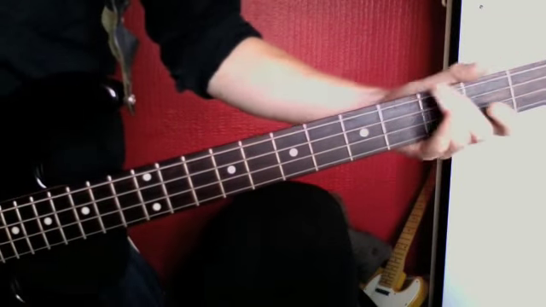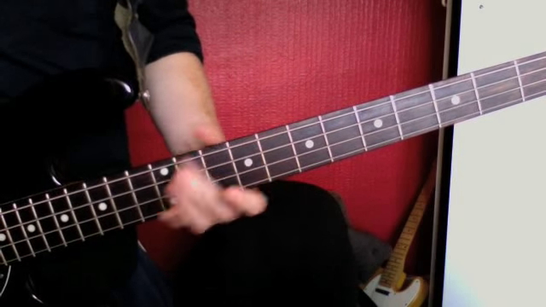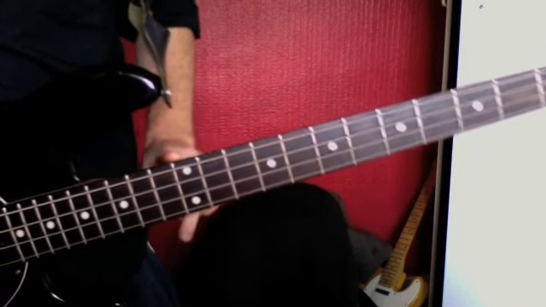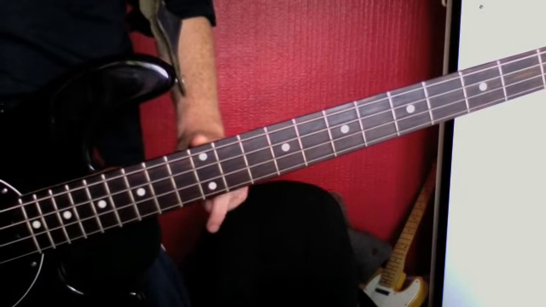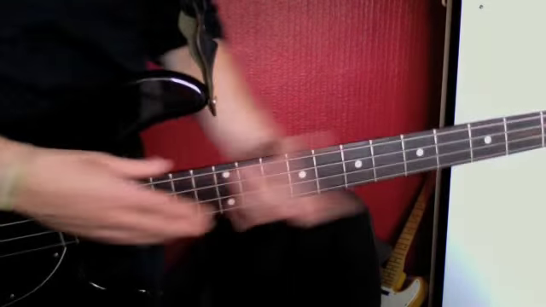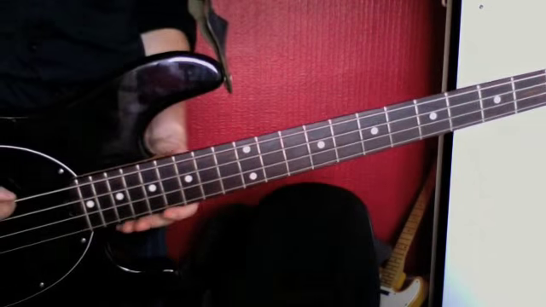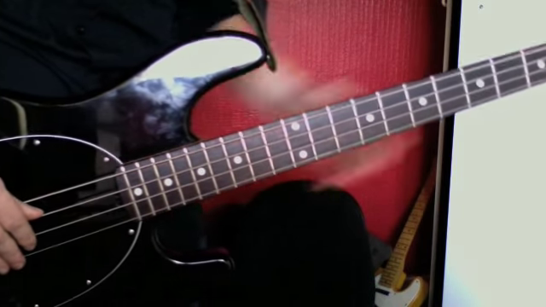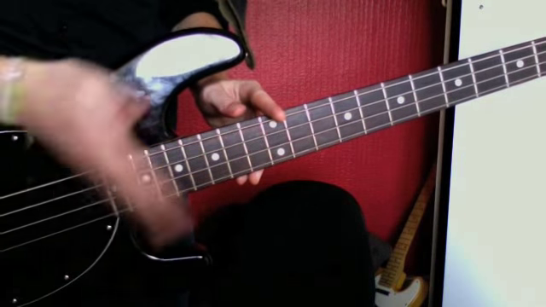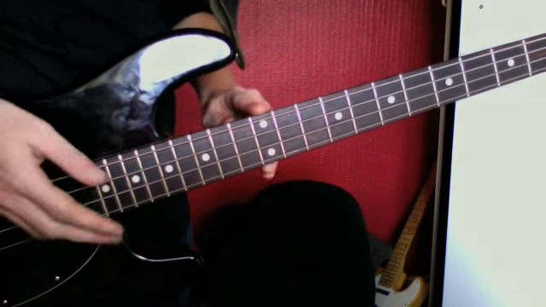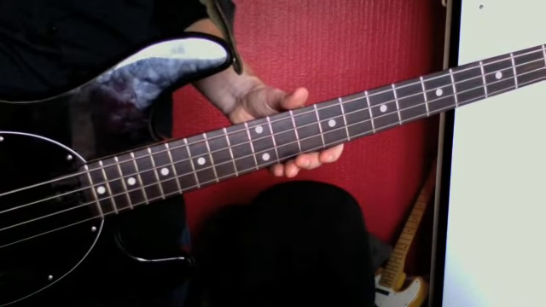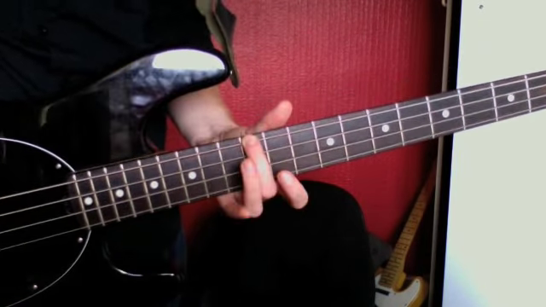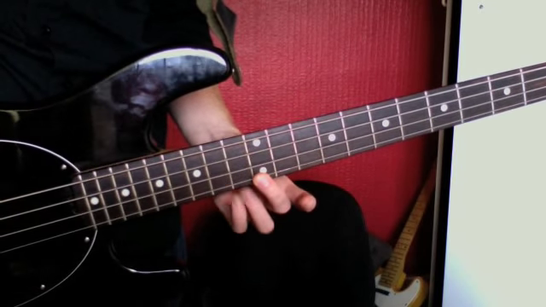For example, if we go 12 frets up from the open string, 1, 2, 3, 4, 5, 6, 7, 8, 9, 10, 11, 12, we end up here at the 2 dots. Most of your basses will have 2 dots, just like this. These dots are exactly 12 frets up. It's the equivalent of our open E, A, D, G. As I said, when we get to the 12th fret, everything just repeats itself again. So these notes on the 12th are exactly the same: E, A, D, G.